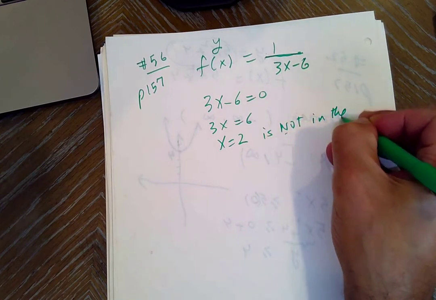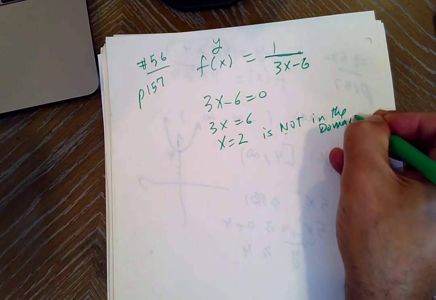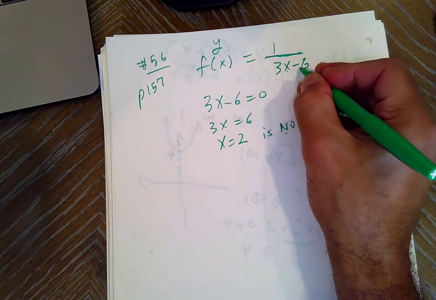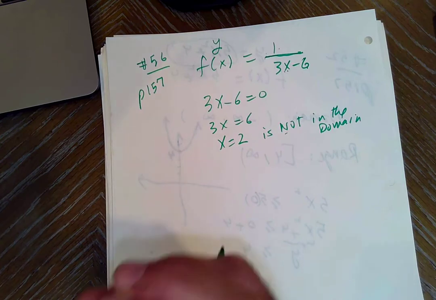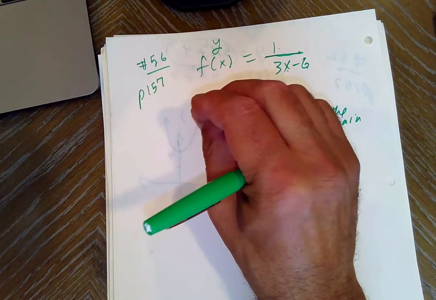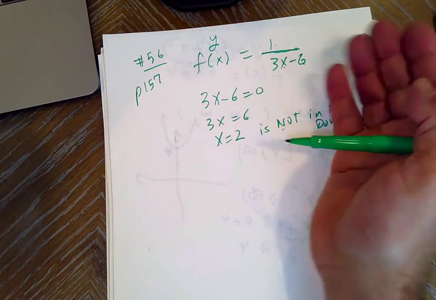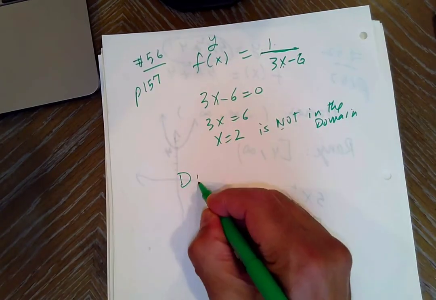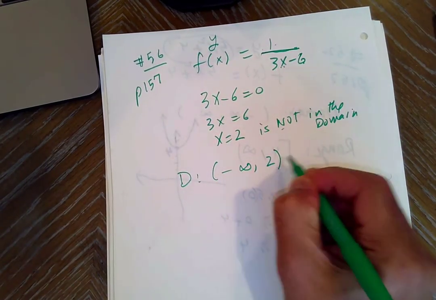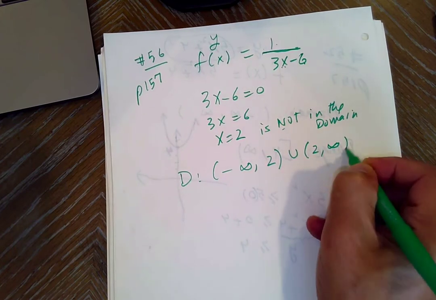Why not? Because if you plug in a 2, 3 times 2 is 6, 6 minus 6 is 0, and 1 over 0 is undefined. Remember, to be in the domain, x has to be paired with a y value. 2 cannot be paired with any y value. 2 is not in the domain, everything else is. So the domain is all real numbers except 2. And that's how we write it: all real numbers except 2.